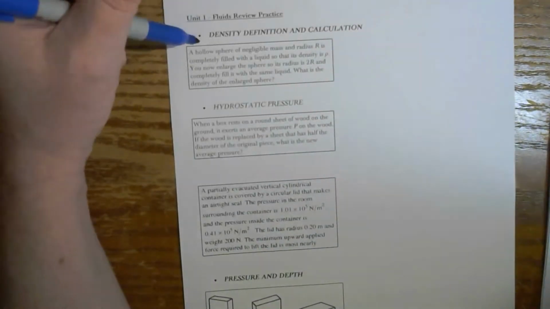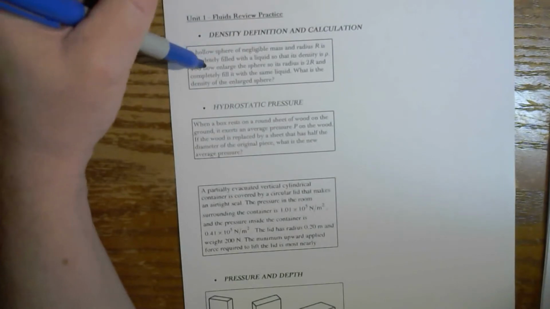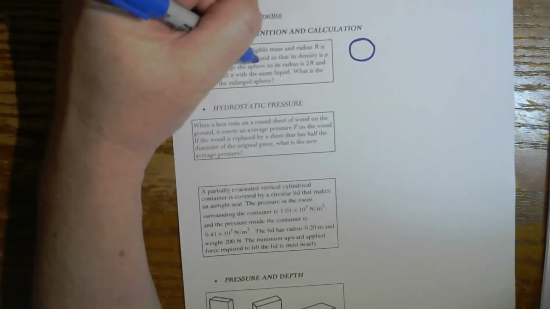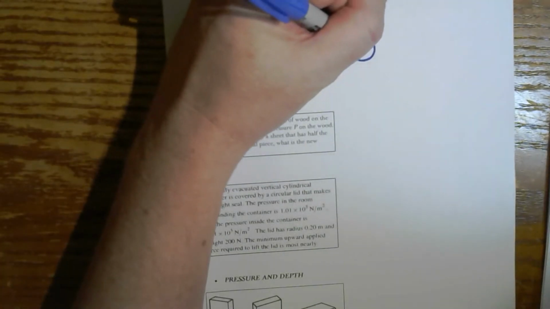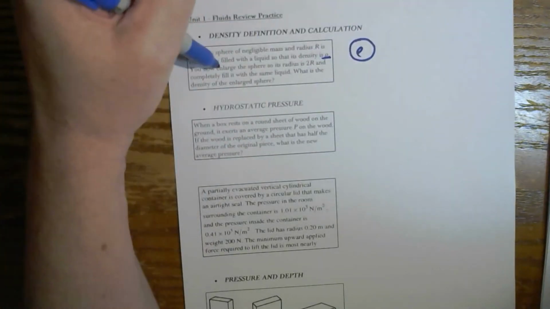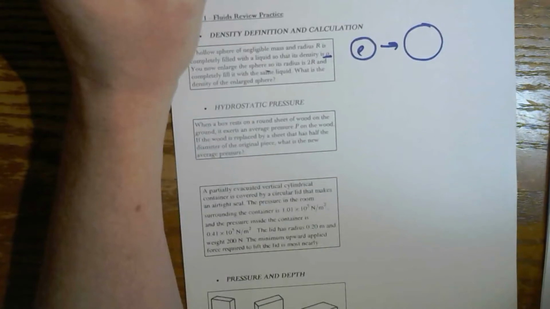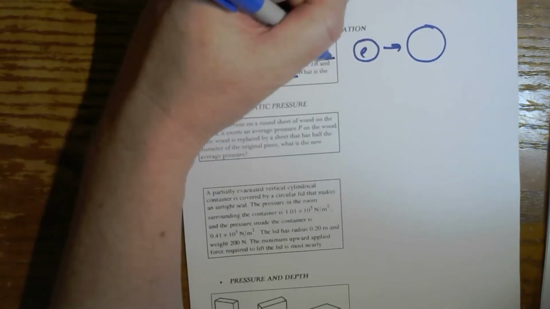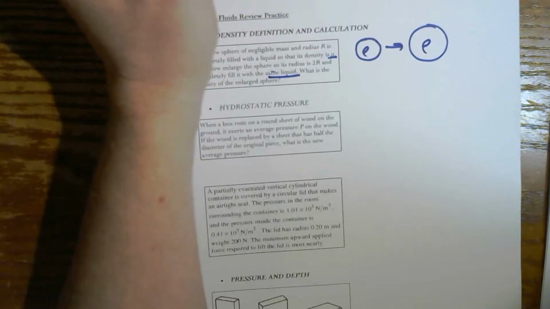Okay, so this first question asks about density, and in this case we've got some kind of a sphere, some kind of a shape that's got some liquid filled in it, and the density of the liquid is rho. It says that we're going to enlarge the sphere to a bigger container and fill it completely with the same liquid. Because it's the same liquid and it still has the same material in here, the density is going to stay the same.